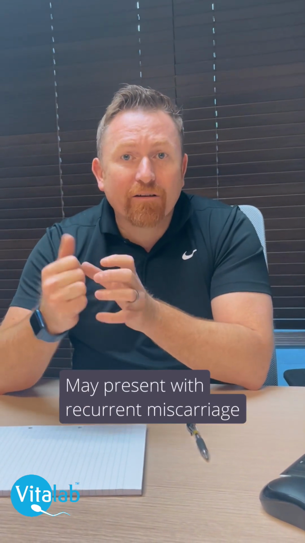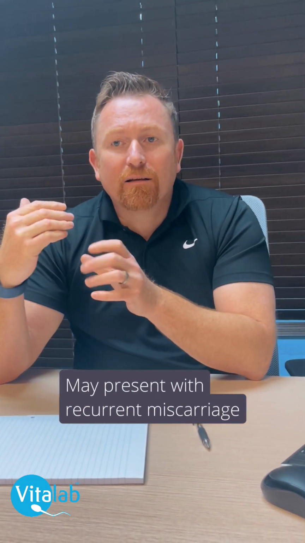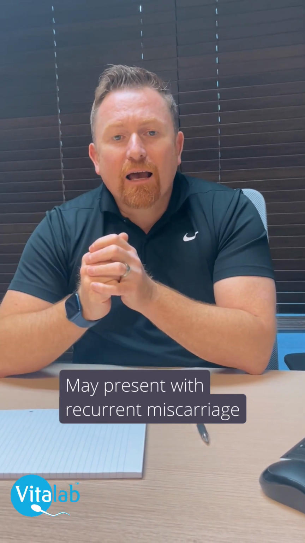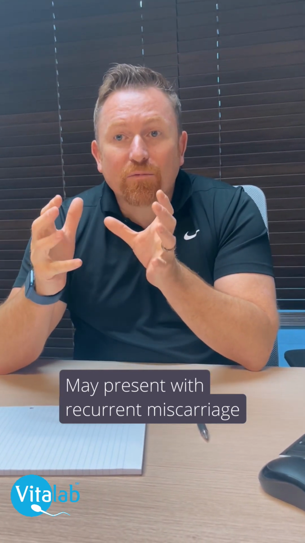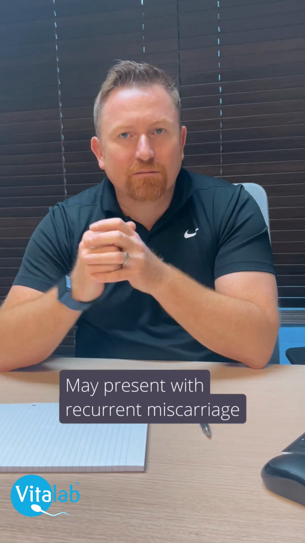Of course, if that wall isn't reabsorbed completely, you can end up with a septum, in other words, an indentation from the inside of the uterus. And that may present with recurrent miscarriage. So if you've had recurrent miscarriages and they find a septum within the uterus, obviously this is likely to be playing a role.